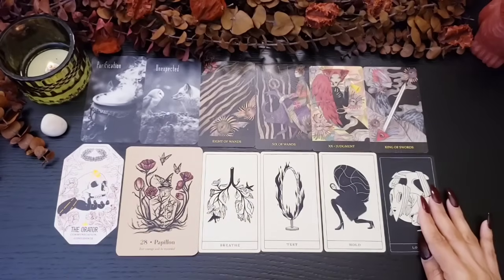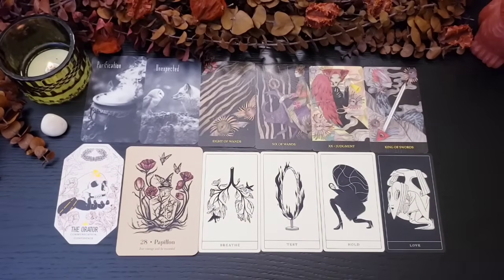Love. Okay. Breathe, hold, love, King of Swords. Because, I mean, we are focusing on romantic relationships today with this. And the King of Swords can be a very detached energy from the heart space. It's head over heart with King of Swords.